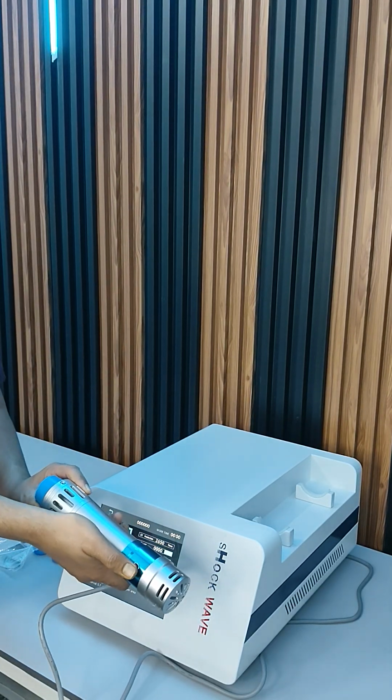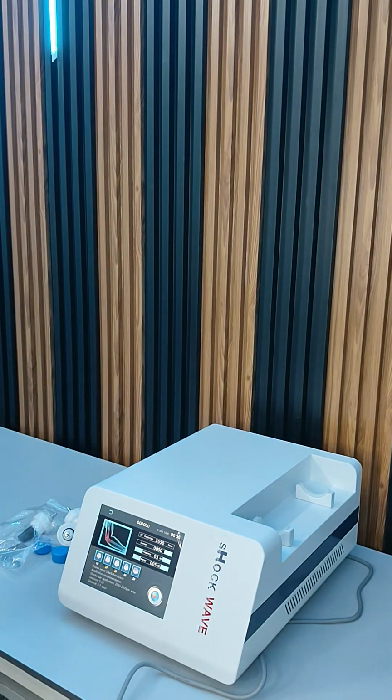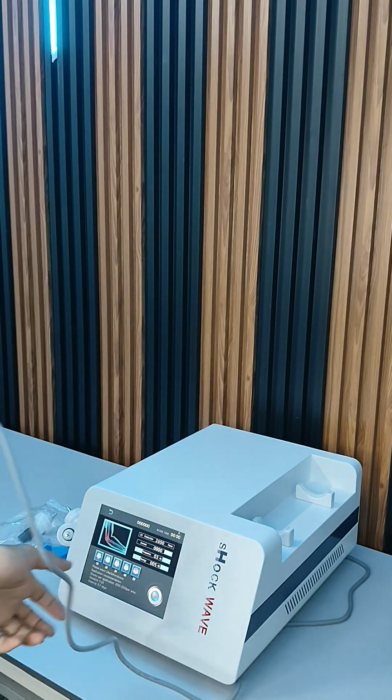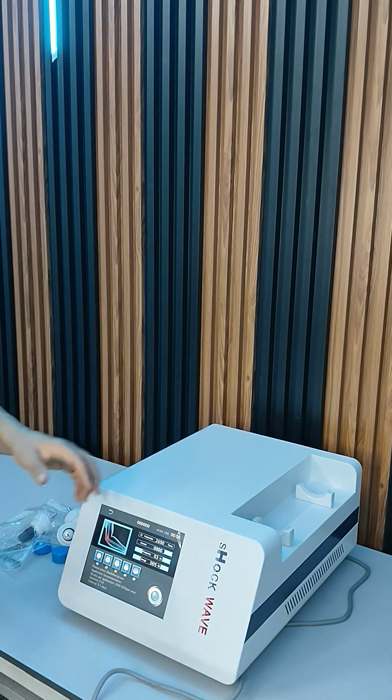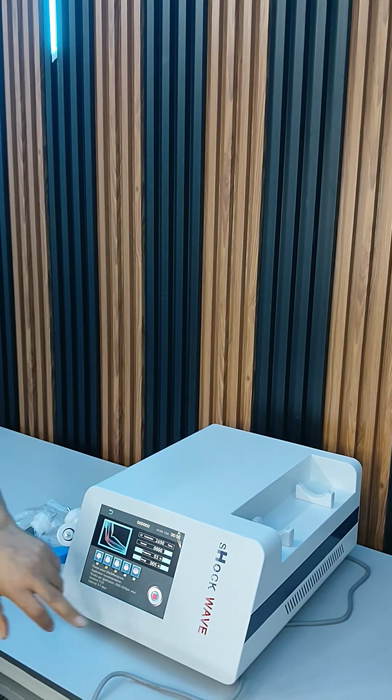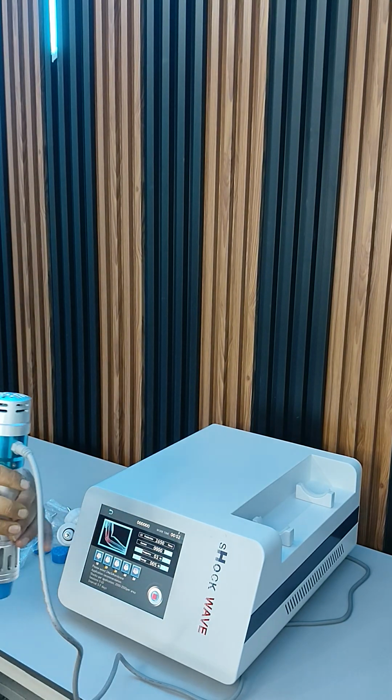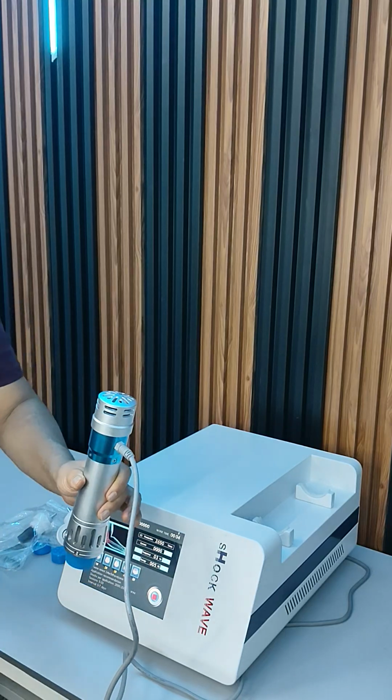You can press this, and it will stop in between when the patient feels discomfort or some area might slip off. If the doctor wants to stop the treatment in between, he can press the switch. Now I will show you the demo. I have pressed the switch. Now the device applicator is ready to work.